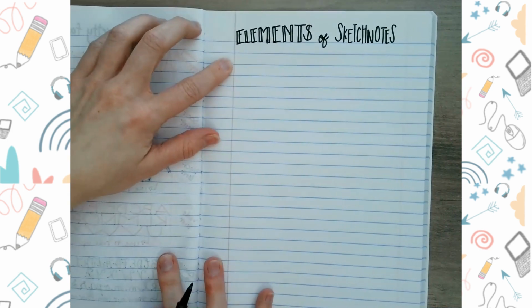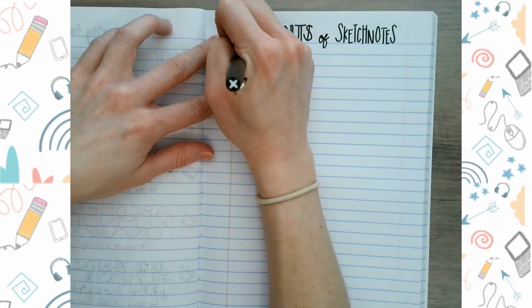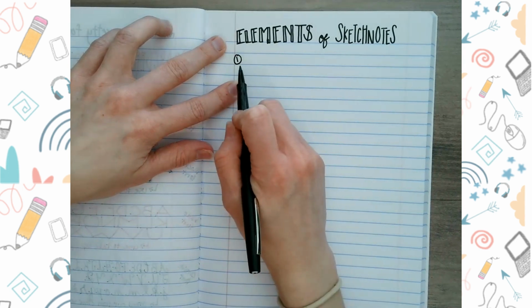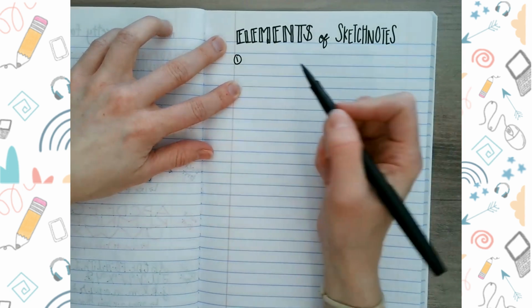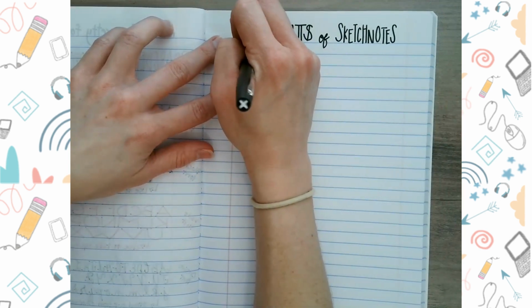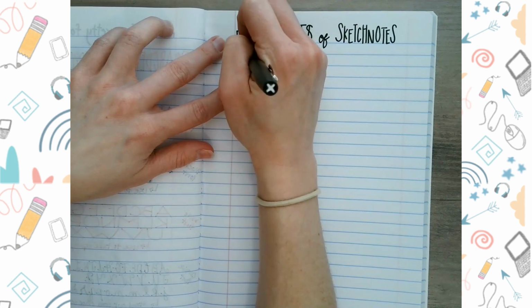So for my bulleted list, I'm simply going to use numbers with circles around them so that they stand out a little bit more from the rest of my text. The first element that I'm going to write on this list is structure, because that is typically where I start whenever I am making a plan for a sketchnote.